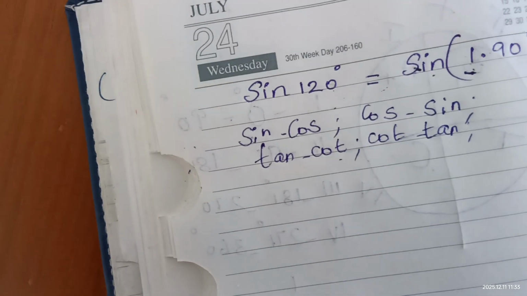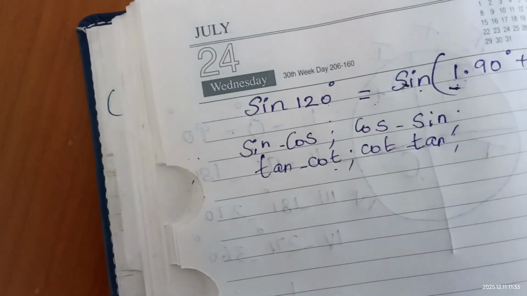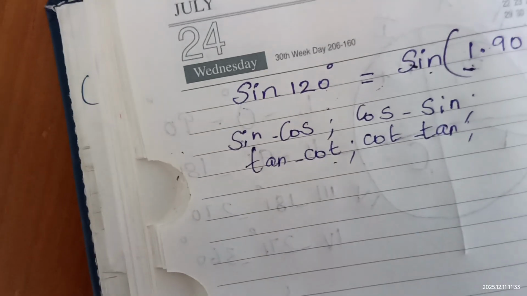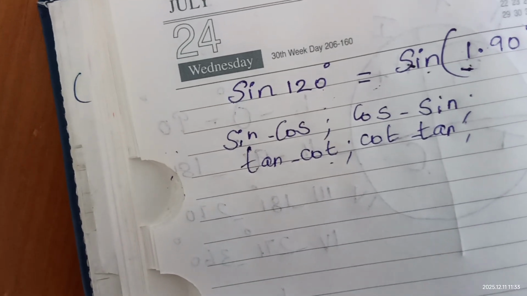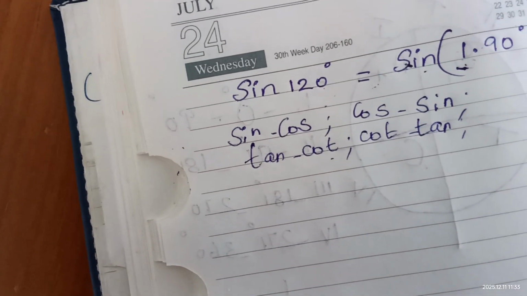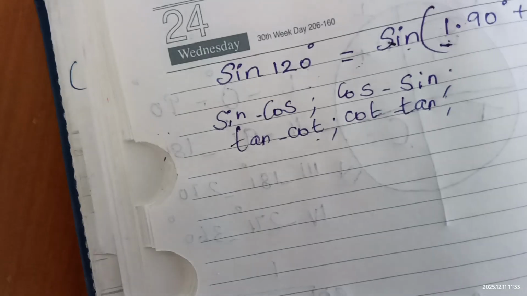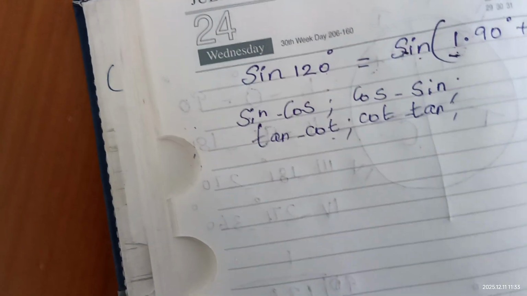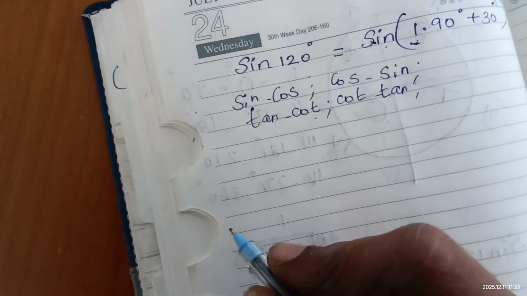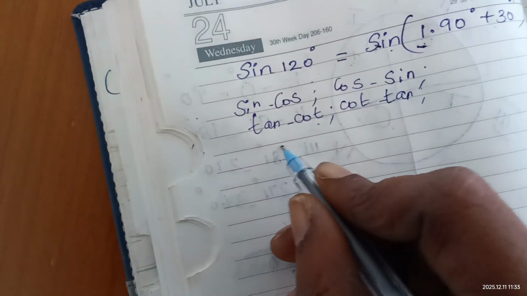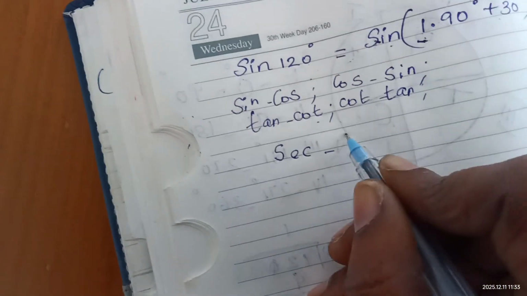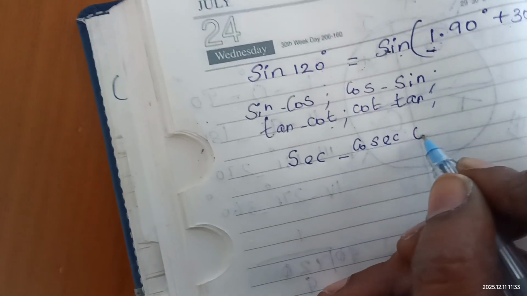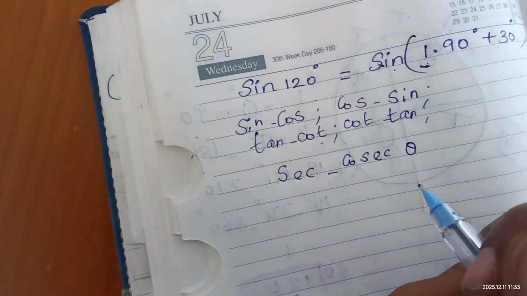If the number is odd, sine changes into cos, cos changes to sine, tan changes to cot, and cot changes to tan. Then two more thetas are there. What are they? Secant and cosecant, right? So secant changes to cosecant and cosecant changes to secant. Have you all understood?